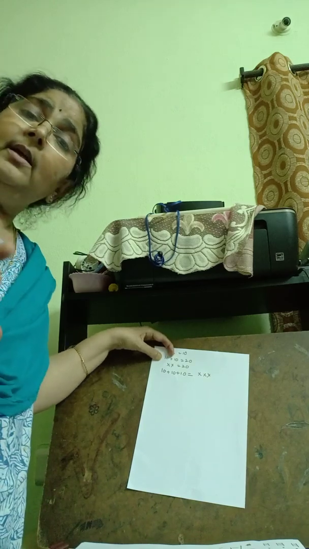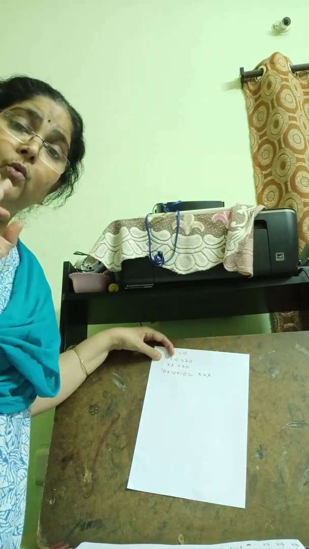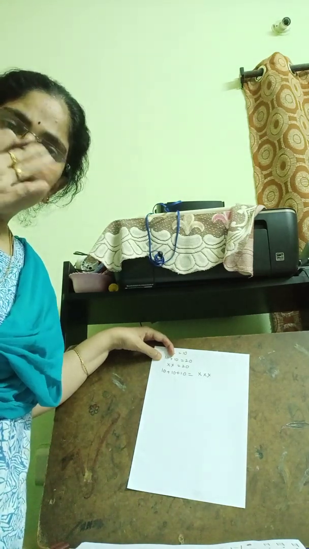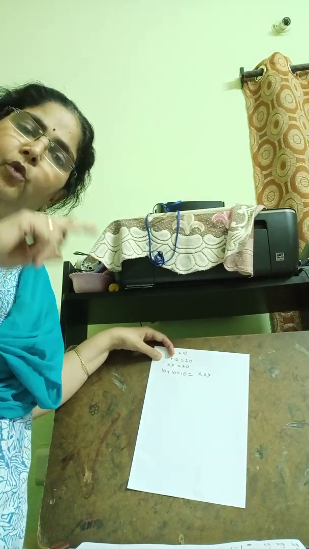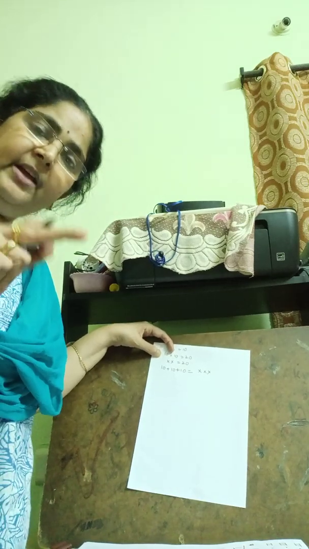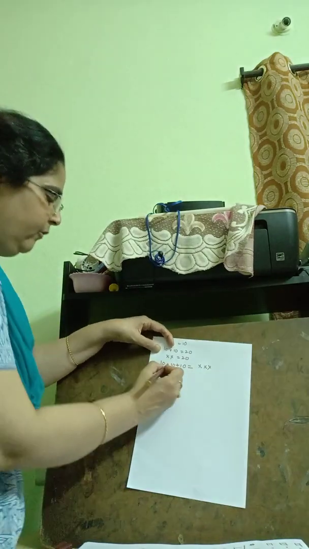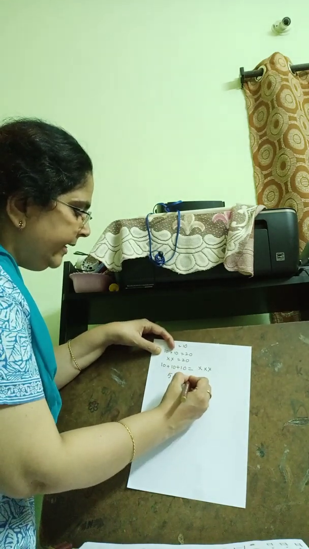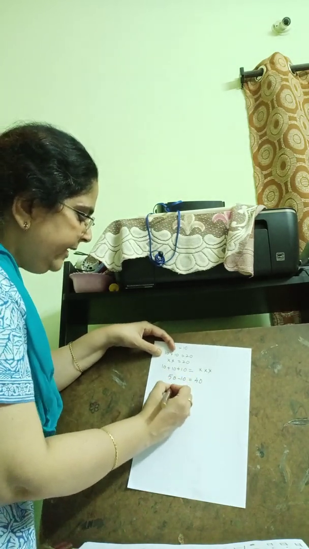40 means, can you repeat X 4 times? No, we cannot repeat. So how you have to write? Okay, 4 tens are 40. The same way 50 minus 10 is 40. 50 minus 10 is 40. 50 is L.